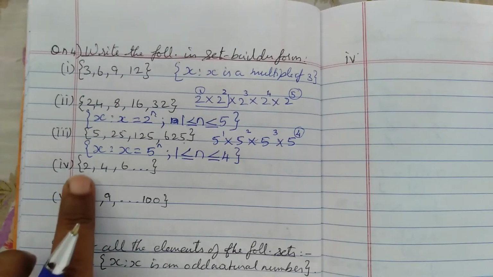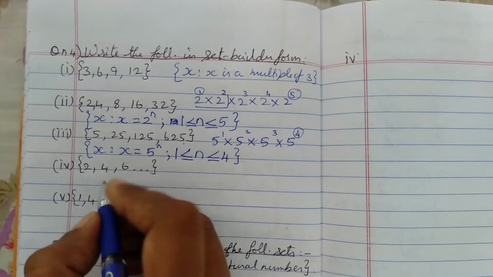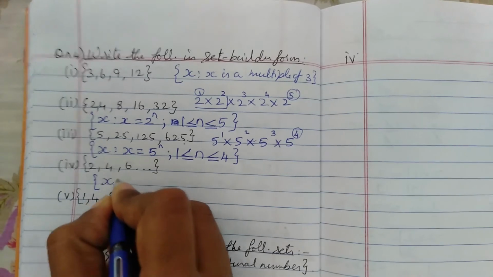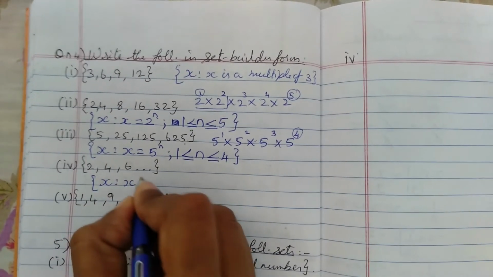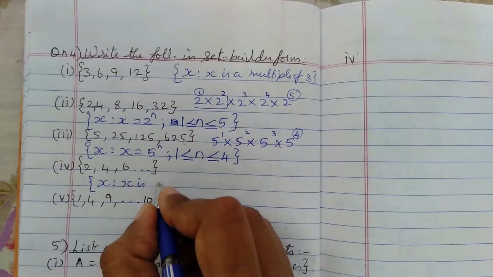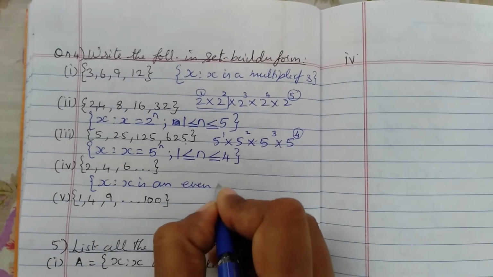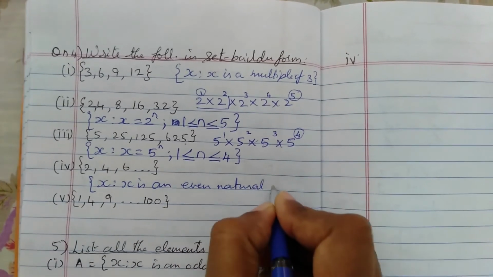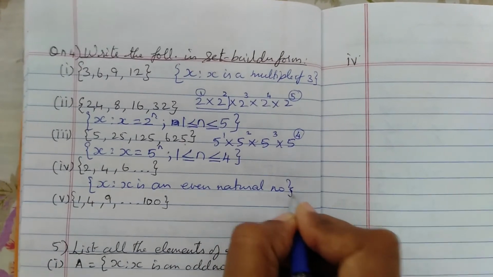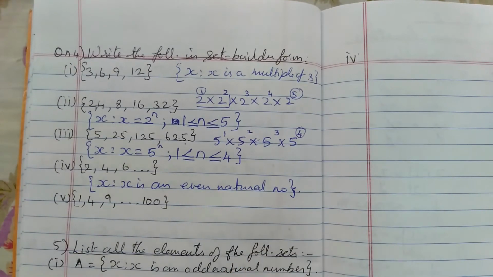The next one, 2, 4, 6. What are these? This is even easier. You can write it as x such that x is a multiple of 2, or x is an even natural number, anything. Any of these two you can write. So let's write it as x is an even natural number. You have to mention the whole word. I have just written it in short form.